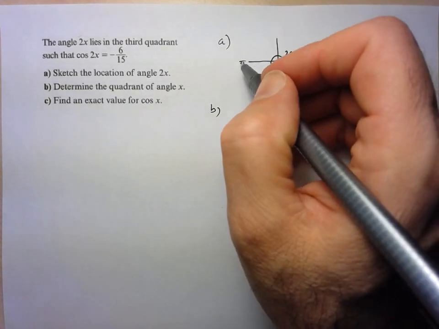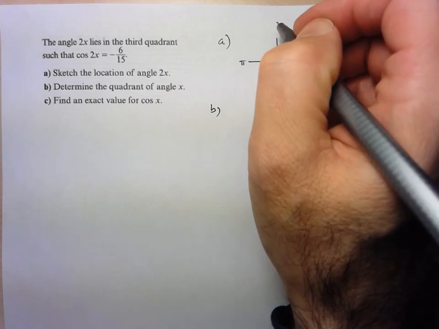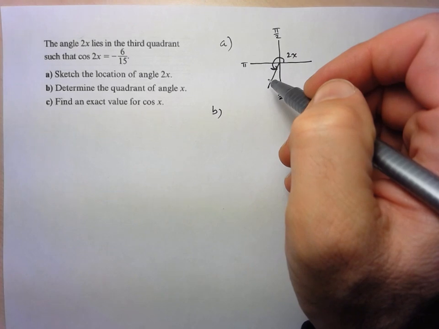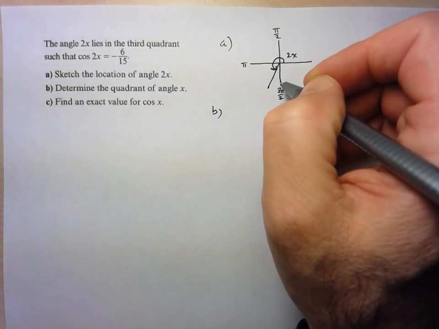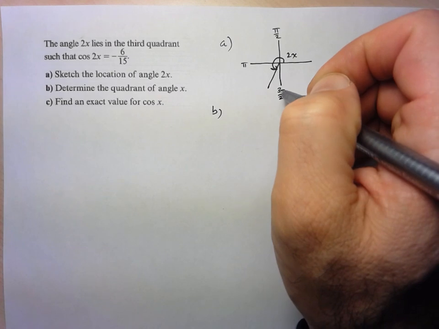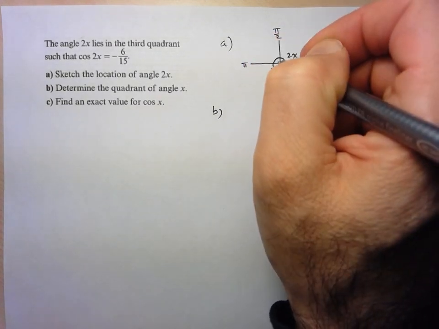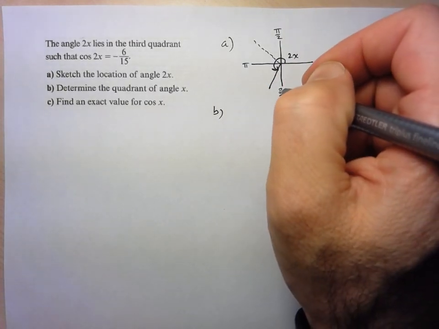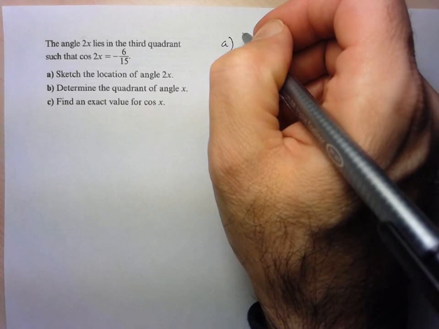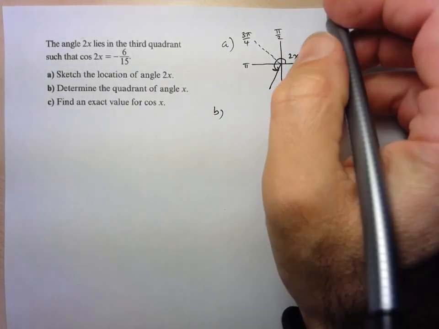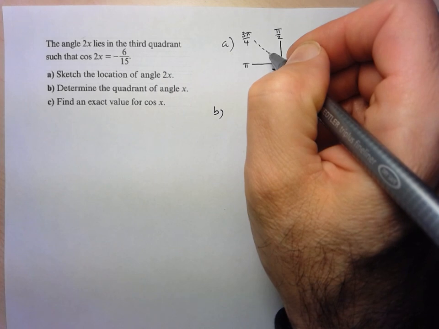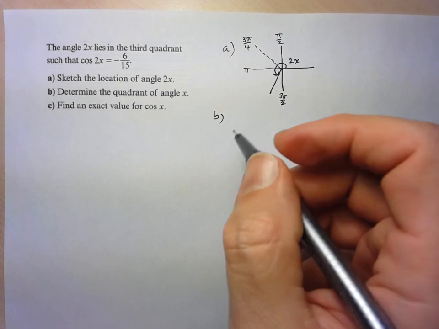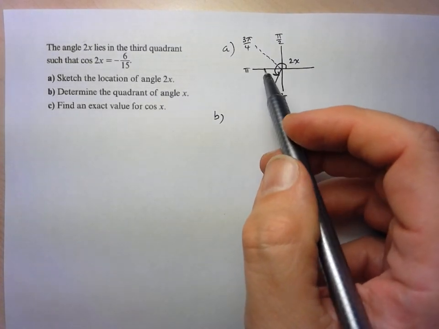So I'm going to take this smallest possible angle and just divide it by 2. So I know that x can't be smaller than pi over 2. Okay, and similarly, I'm going to take the largest possible angle for 2x, which is 3 pi over 2, and I'll divide that in half. So that means x can't be any larger than, well, what's 3 pi over 2 divided by 2? That's just going to be 3 pi over 4. So that means that x has to lie somewhere in this area here between pi over 2 and 3 pi over 4.